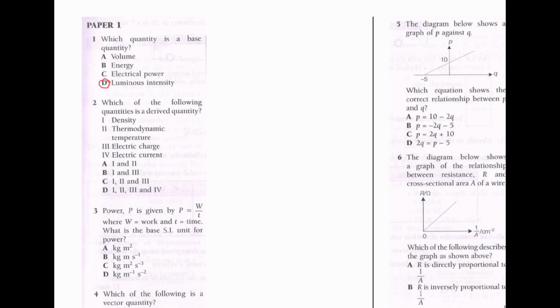Okay, so let's see one more example again. Which of the following quantity is a derived quantity? Density, yes, because mass over volume. So derived quantity. Thermodynamic temperature, so this is base quantity. This one is in Kelvin. Electric charge, no. Electric current, yes. Electric current is base quantity. So electric charge is derived quantity. So charge equal to IT.